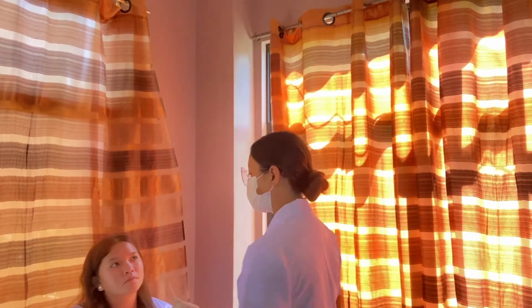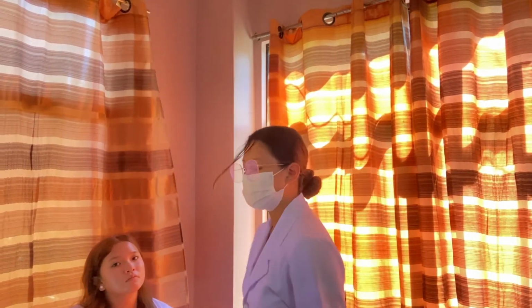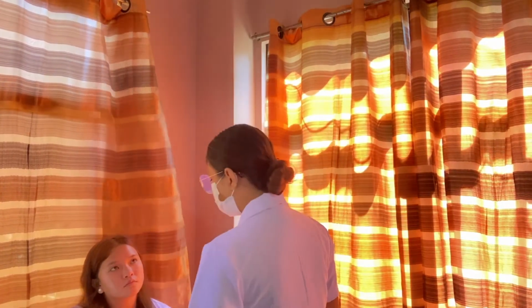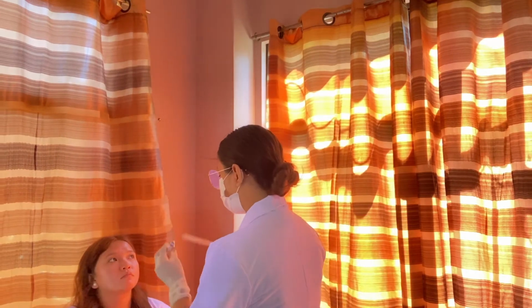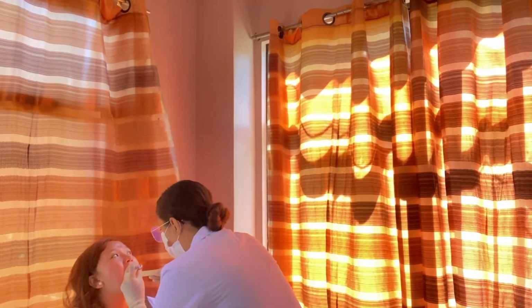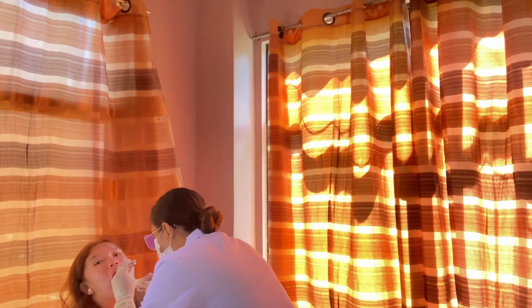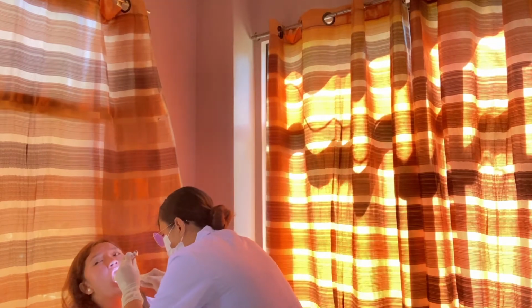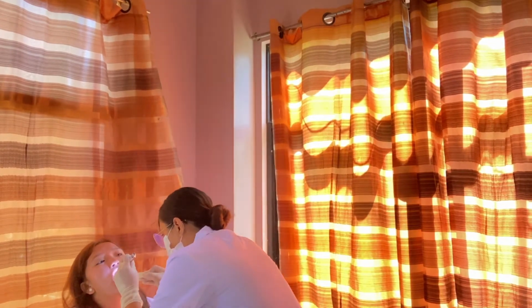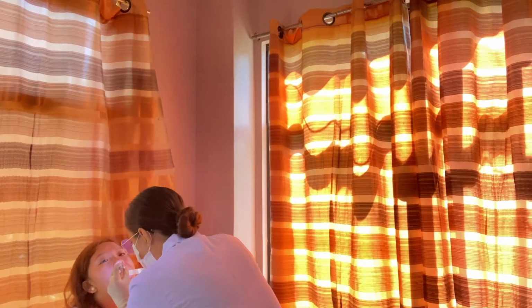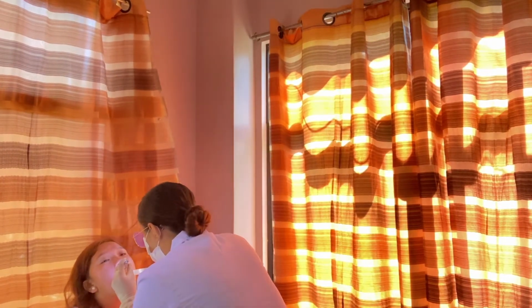So next, I'm gonna inspect my patient's salivary glands, and I'm gonna use this tongue depressor and penlight to inspect. Then, Miss, can you please open your mouth? I'm gonna inspect the Stensen's duct.